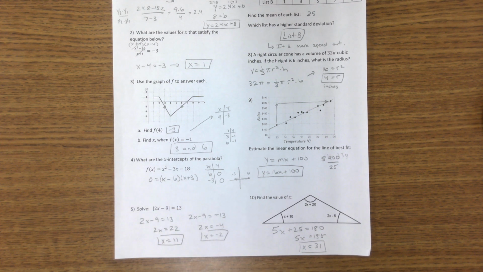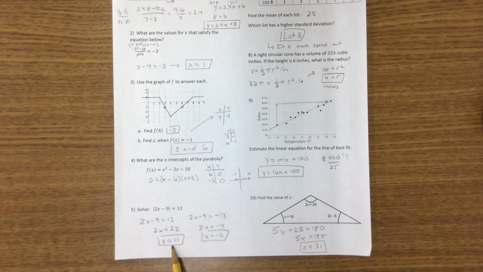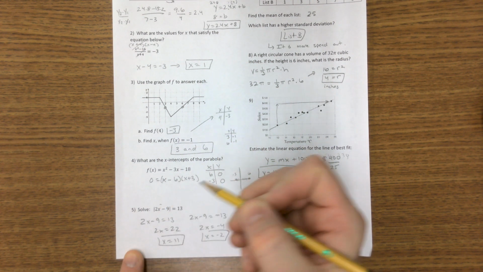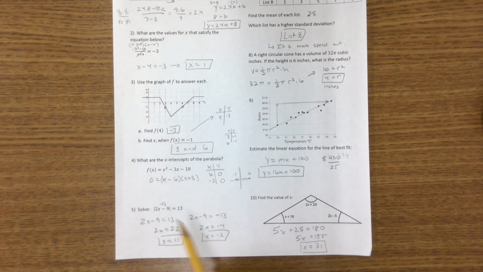That's it. Solving absolute value. Don't forget, this value could be positive, and we have an answer, or it could be negative, because if you put a negative number here, let's say you put a negative 13 there, well, the absolute value of negative 13 turns positive, so it is negative 2.